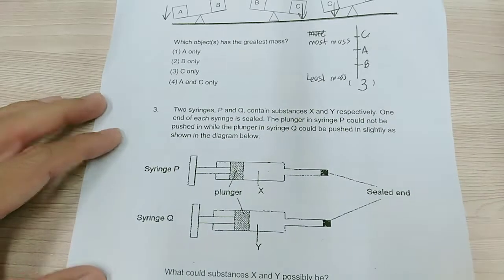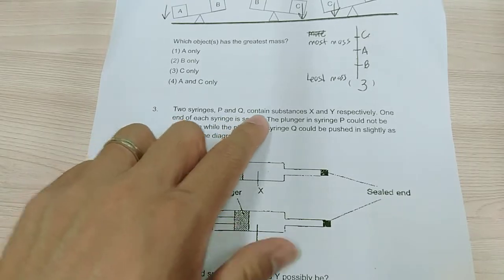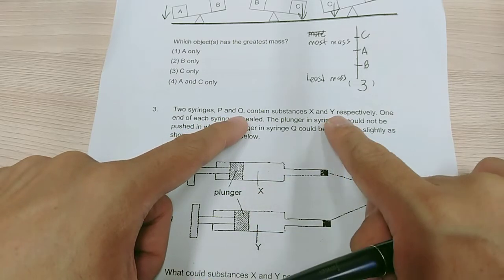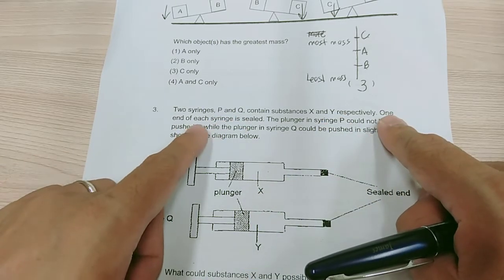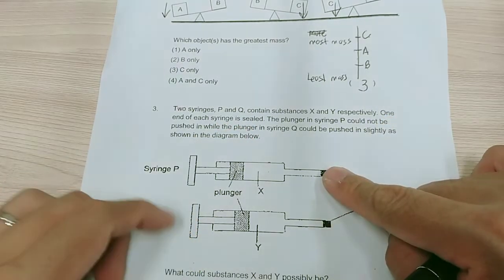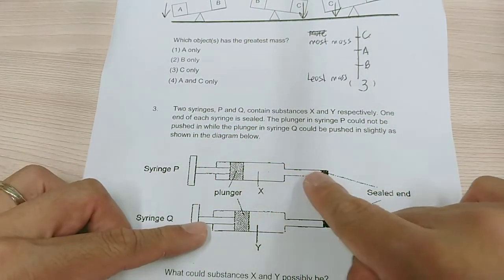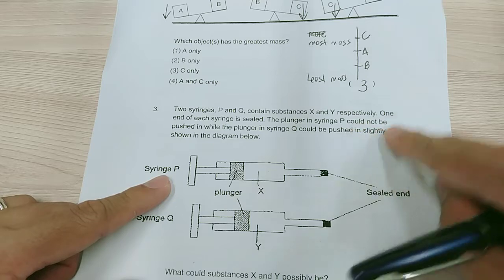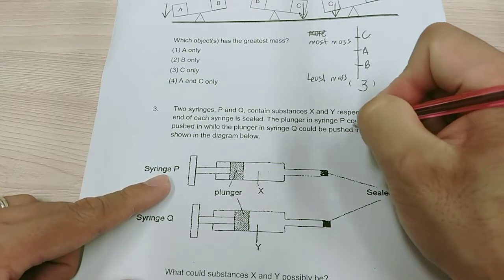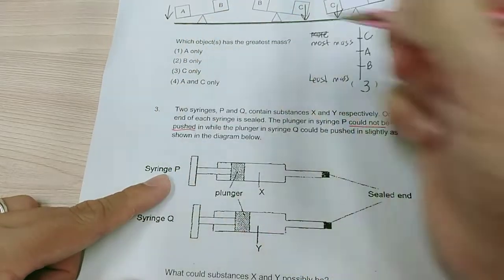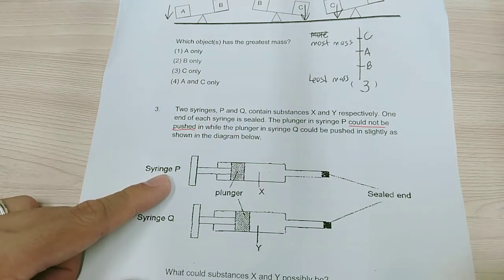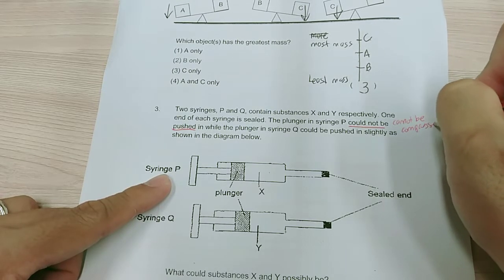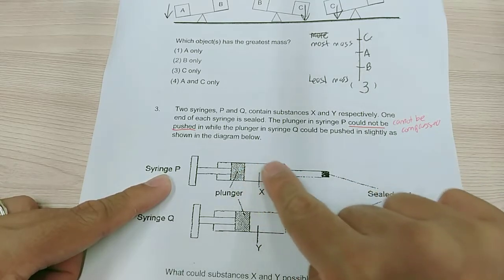Next question. There are two syringes, P and Q, containing substances X and Y respectively. Now, both syringes are sealed. That means that when the plunger is pushed, the substance inside cannot escape. The plunger in syringe P, that is this one, could not, very important, you should highlight this or underline, could not be pushed in. If it cannot be pushed in, it means that it cannot be compressed. Whatever is inside here cannot be compressed.